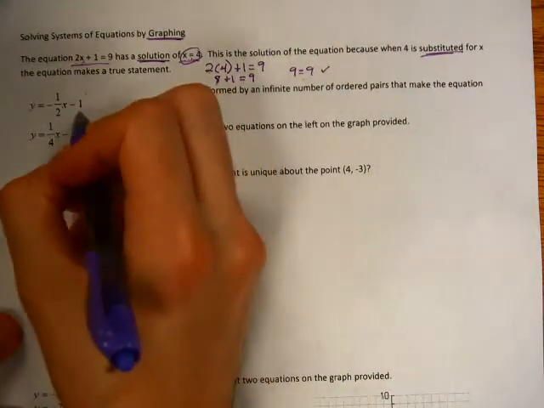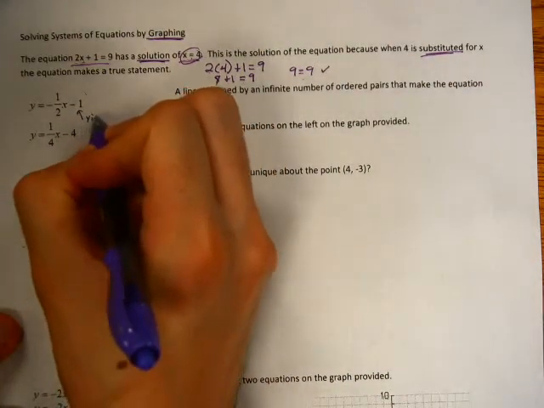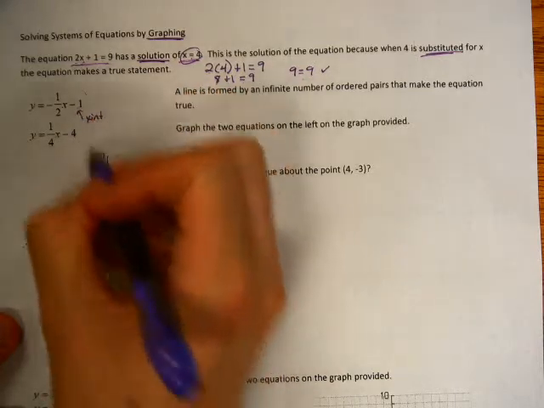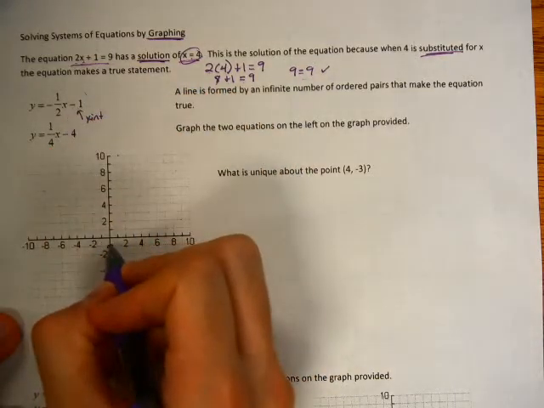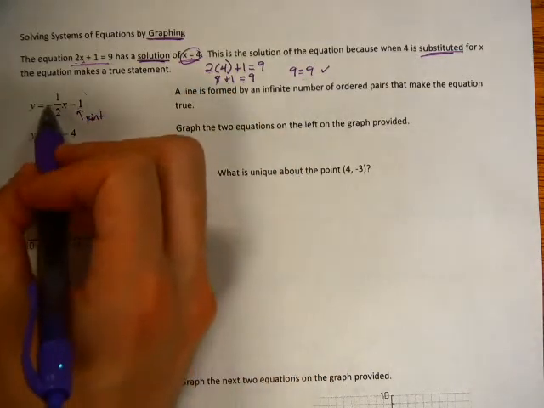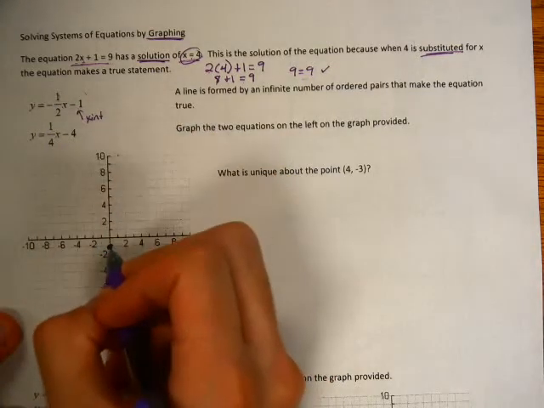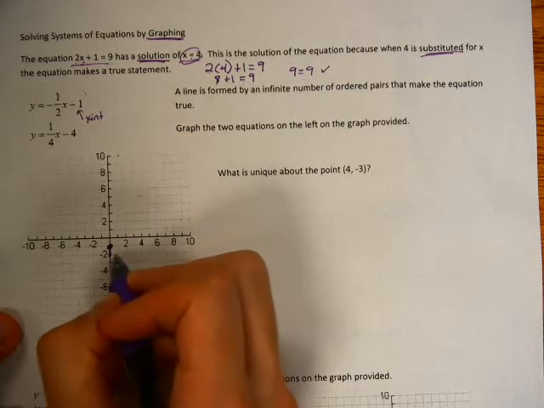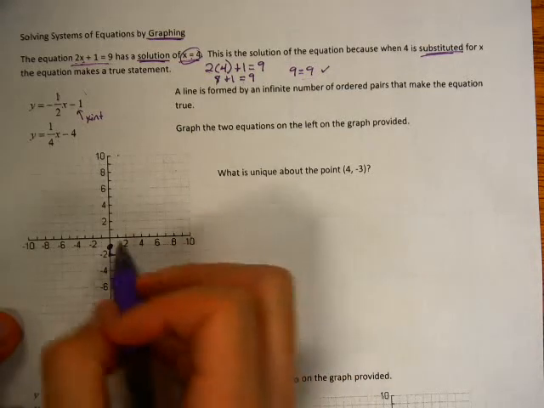Now remember how to graph it. First, use your y-intercept. So this is -1. Graph that first. Then use your slope. This is -1 over 2. So that means our rise is -1 and then to the right 2. So that is how we find this graph.